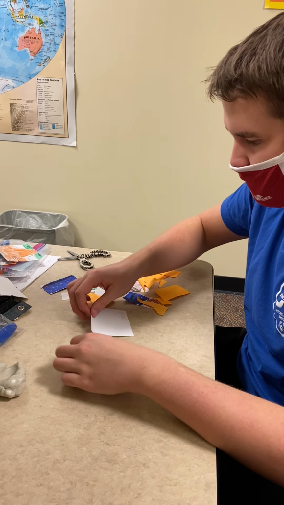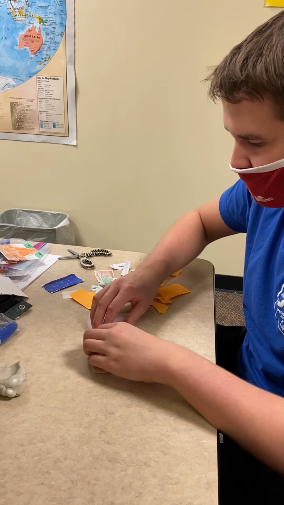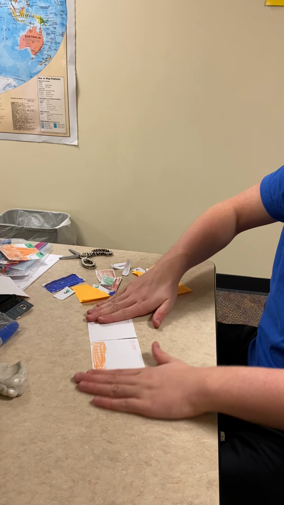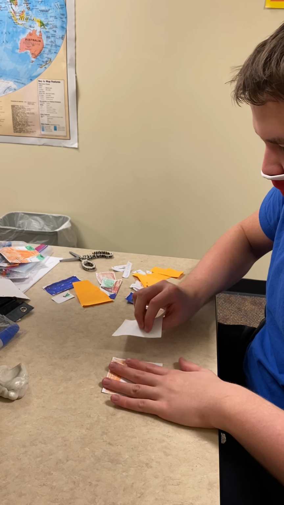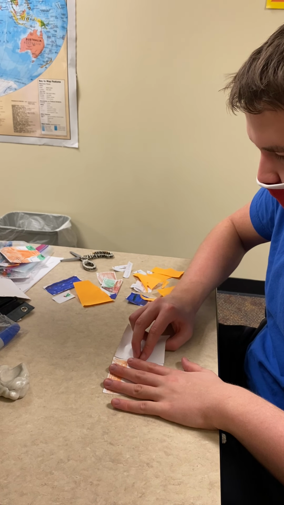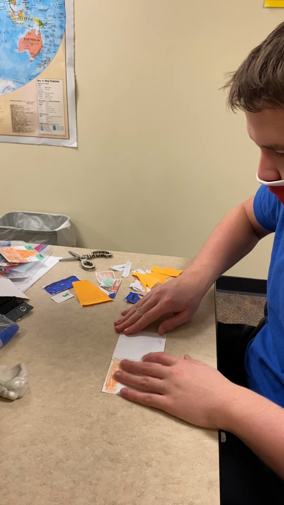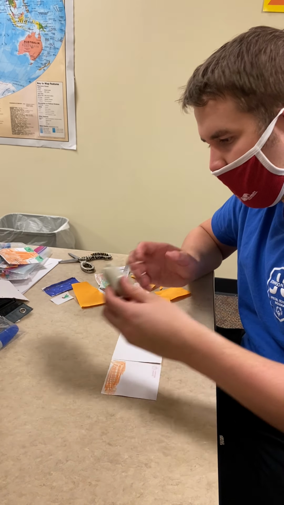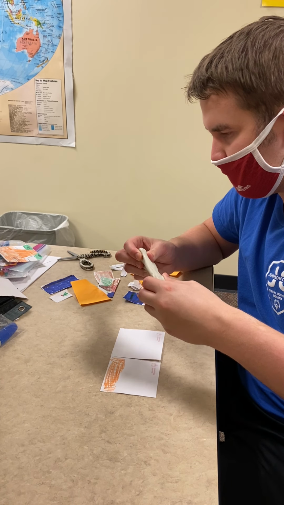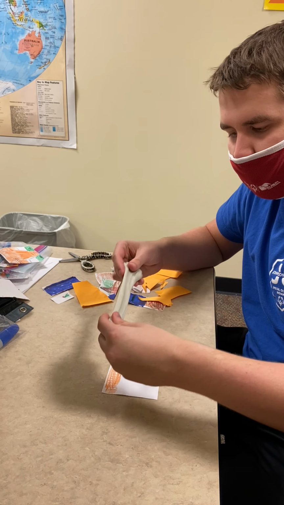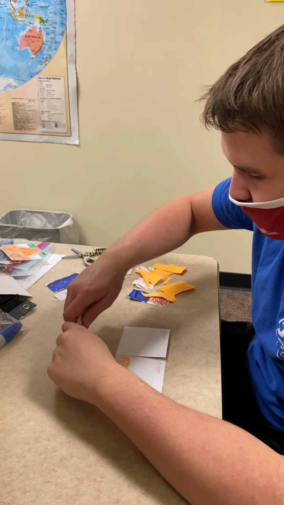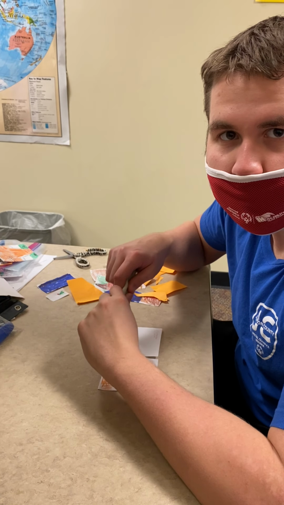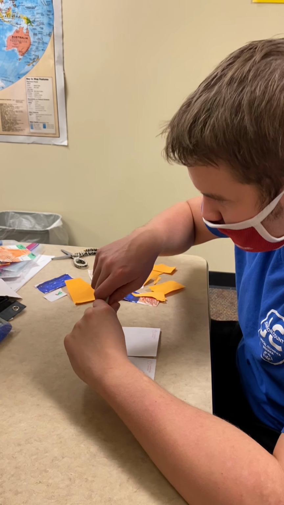I've got my two base sticky notes. Now keep in mind this orange colored one will be out because I'm going to be putting the putty through it. So we're going to do the lithosphere, since it separates everything.